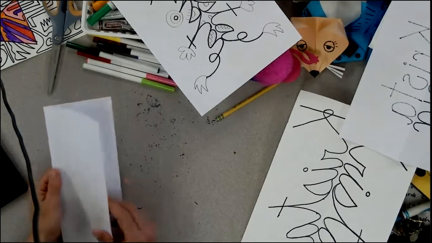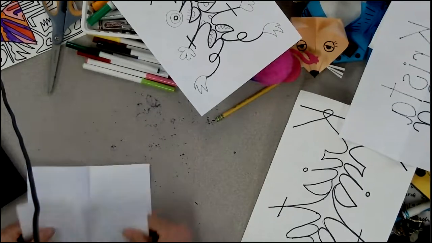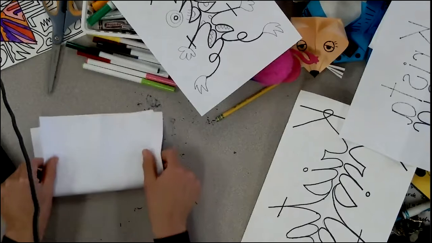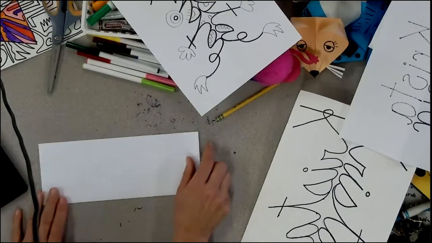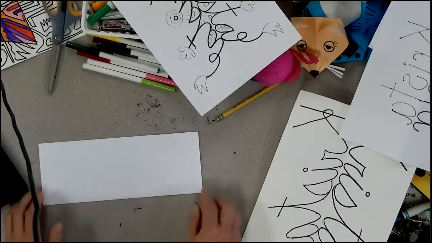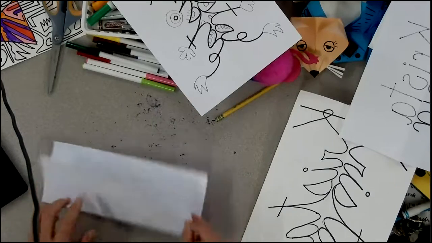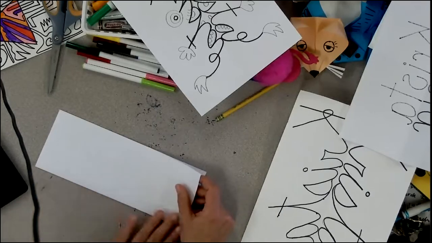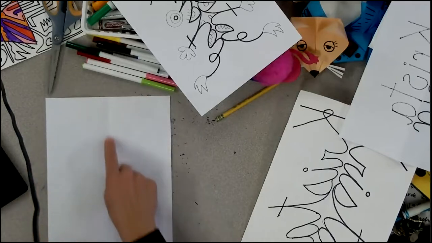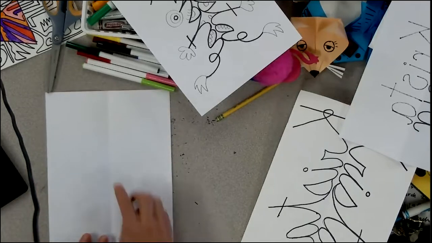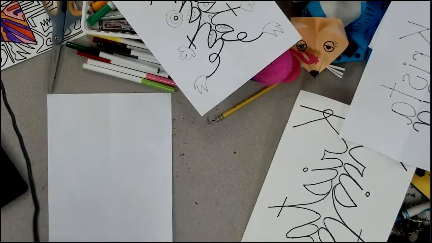This is called a hamburger fold, the short fold. This is called a hot dog fold. So I have a long piece of paper, because I folded it the long way. Now, what I've just created here, friends, if you can see it, is the line of symmetry. That fold that I've created is called the line of symmetry.